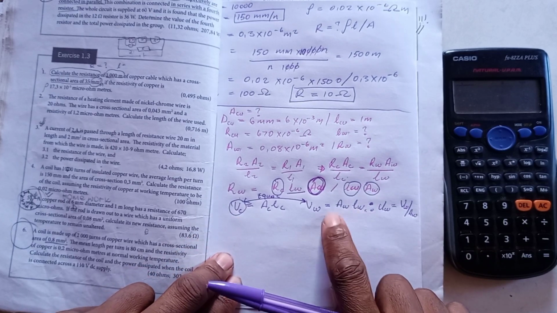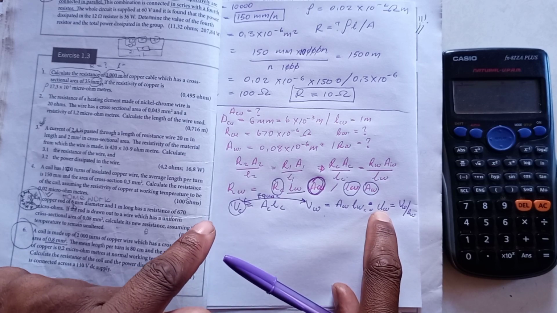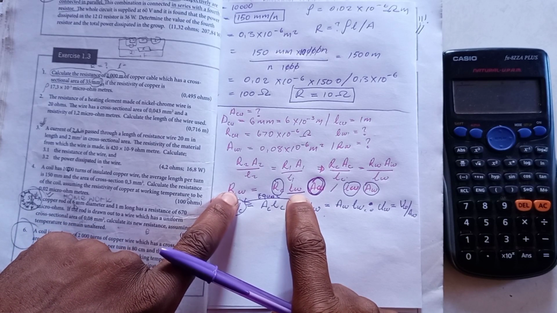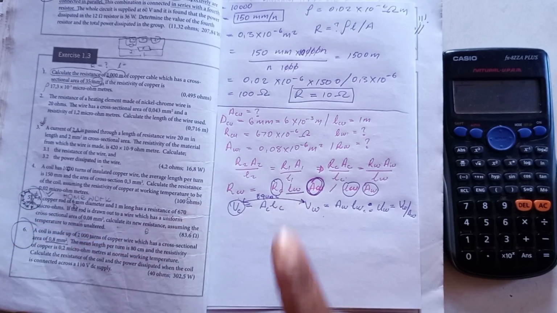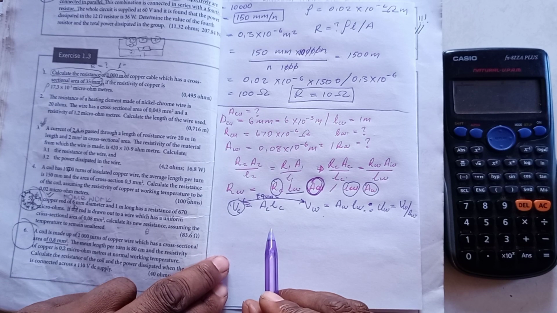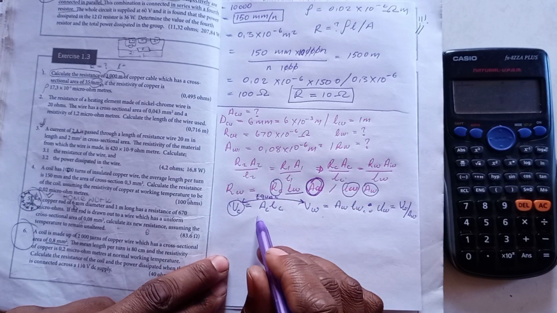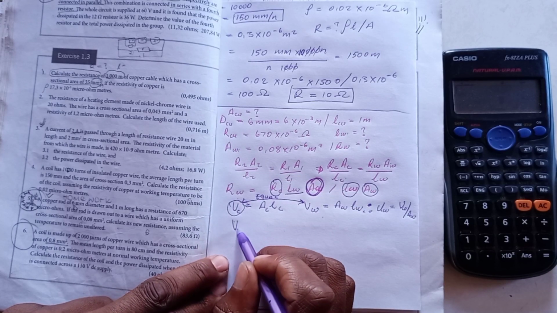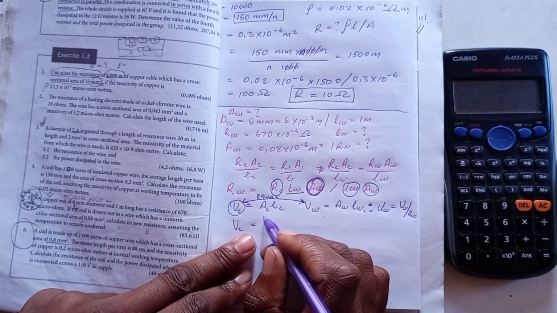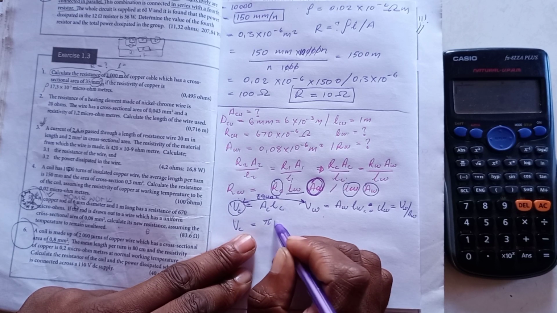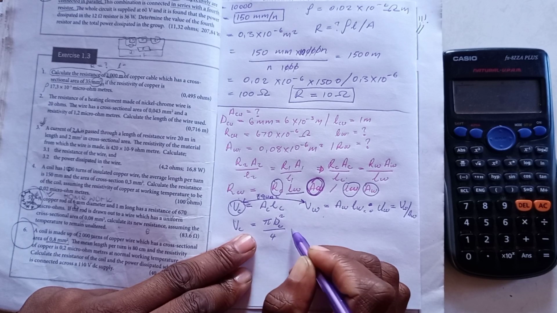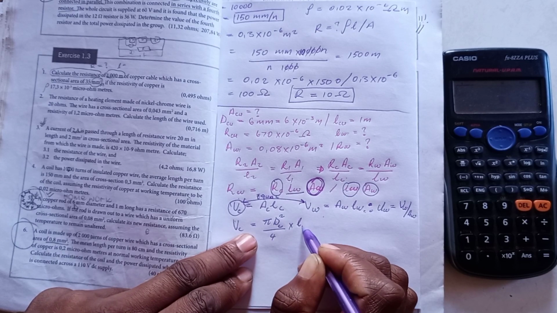Once we get this length of the wire, we can substitute here, and then we will get the resistance of the wire. So let us now apply it. We said we need to calculate the area for copper. Okay, what we will do here, we will just substitute. We know that the area is pi d squared, this d is for copper, divided by 4, multiplied by L for copper.